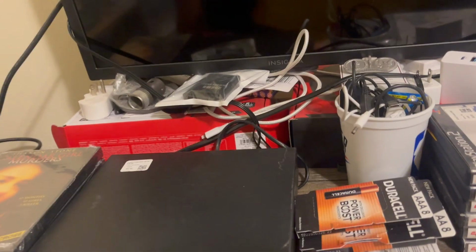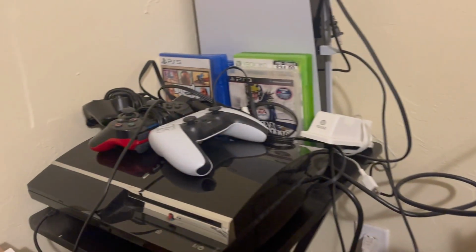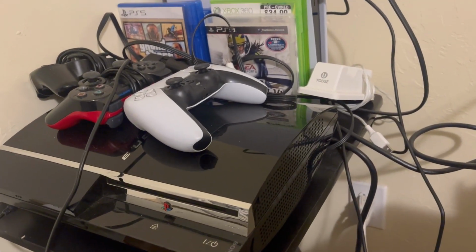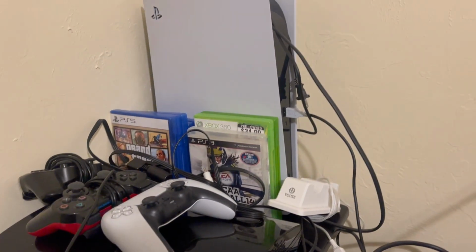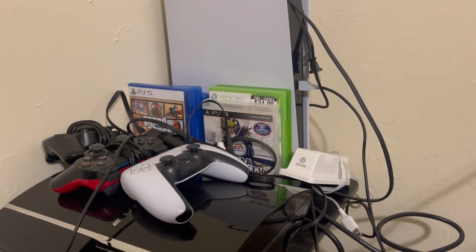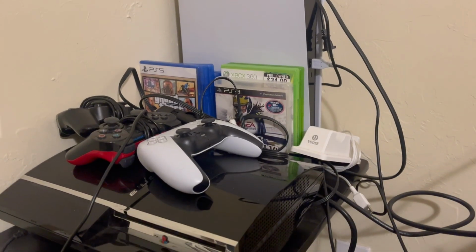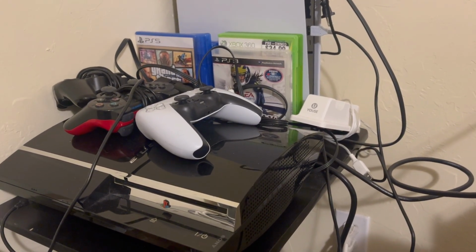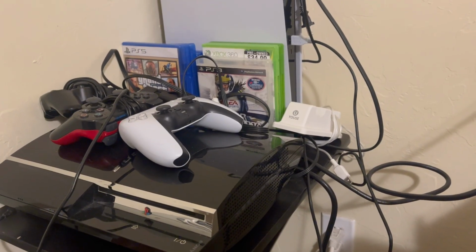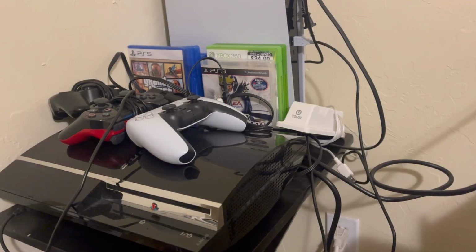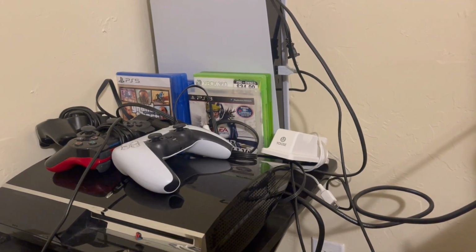Then over here in the corner, these are systems that I'm not currently using. So you'll see I have a backwards compatible PS3, and then I have a PS5 that is currently not plugged in. If I do plug it in, it'll be on the TV to my right. But these are kind of off to the side there. I was playing the PS3 until I found this PS2. I was using it more as a PS2 than a PS3. But that is the gaming setup.